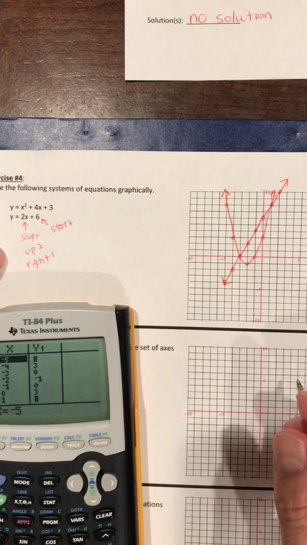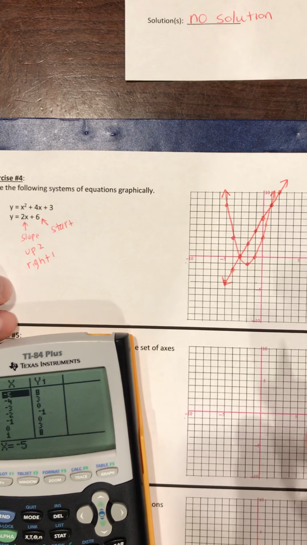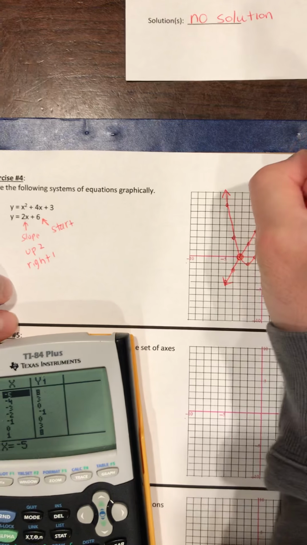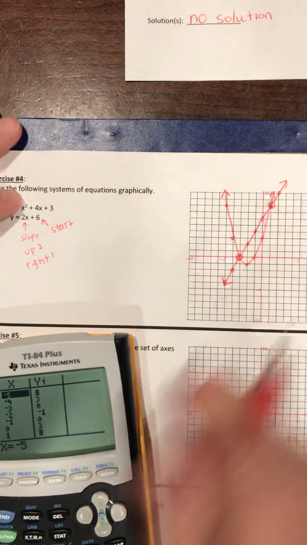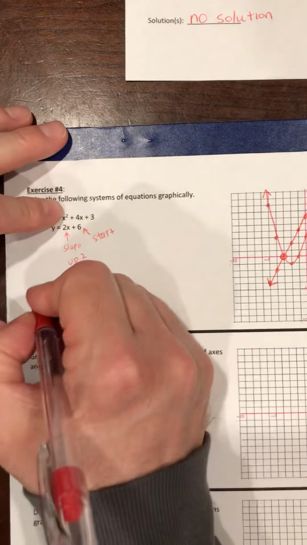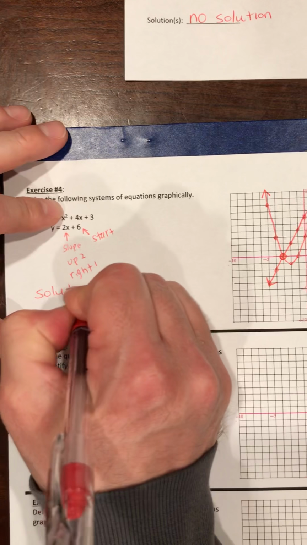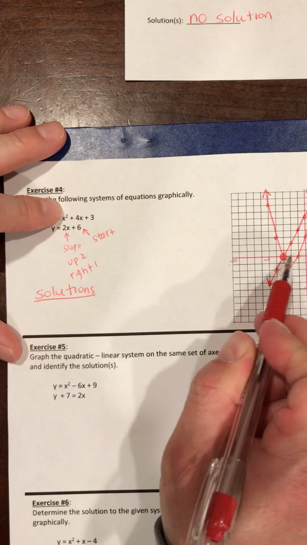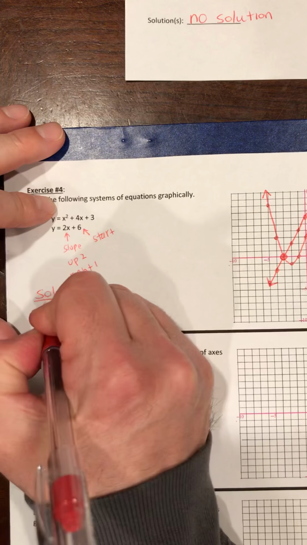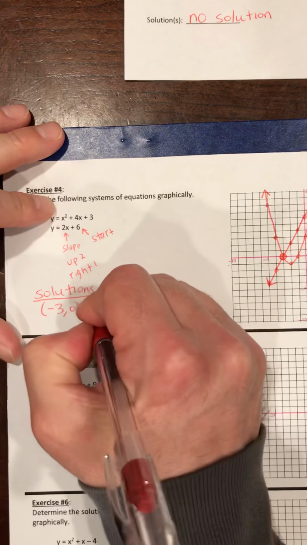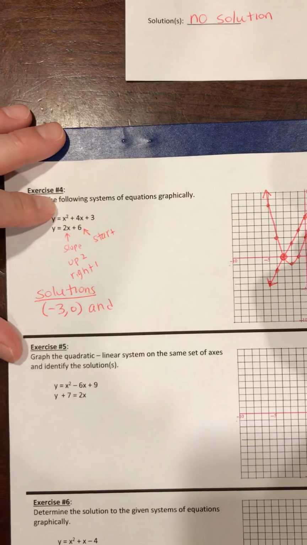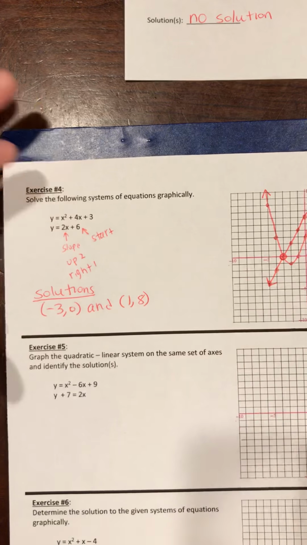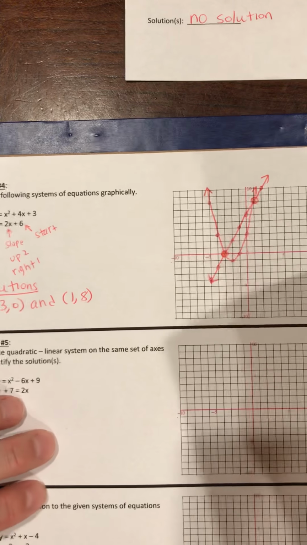All right, so here's my system of equations. I have 2 solutions because it crossed in 2 spots, here and here. So I'm going to write down my solutions, which look like they are negative 3, 0 and positive 1, 8.